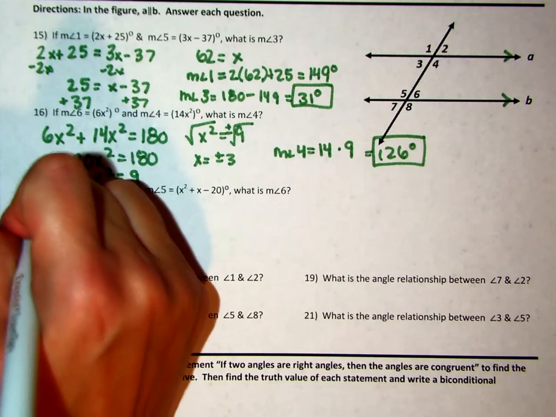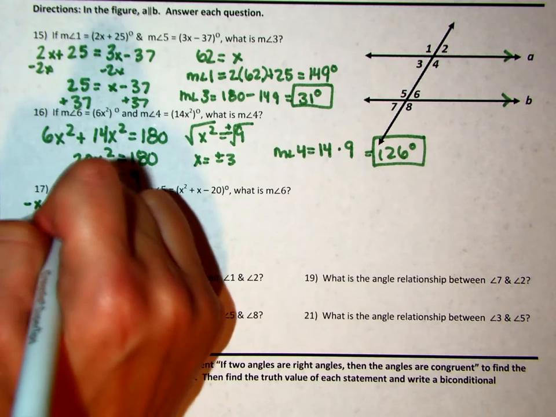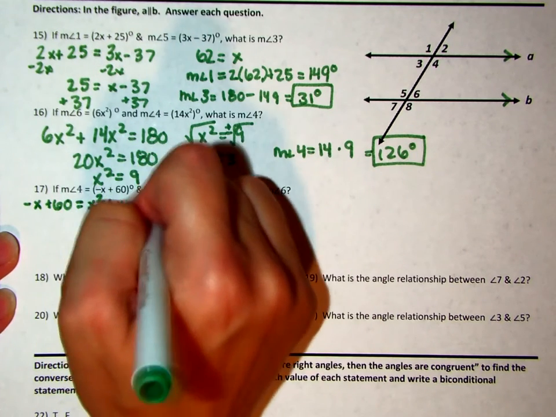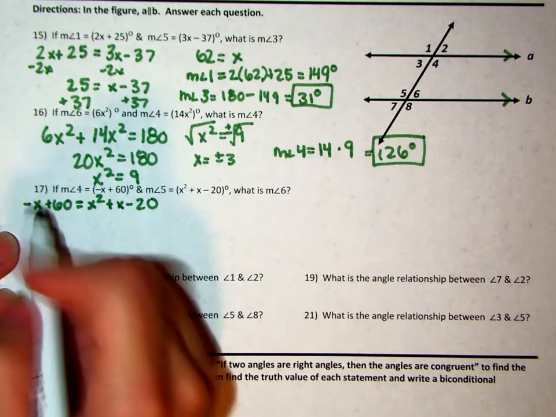So to solve this, we're going to take that negative x plus 60, and we're going to set it equal to x squared plus x minus 20. And so now we're going to go ahead and clean this up.